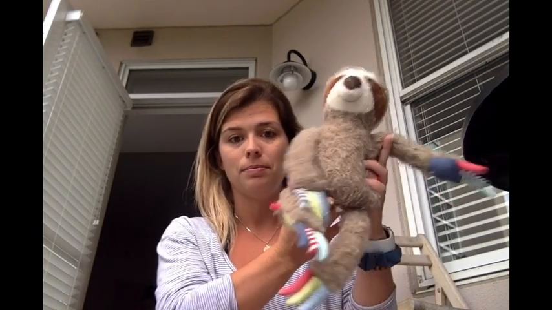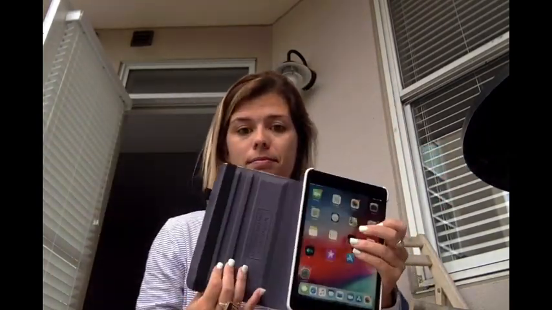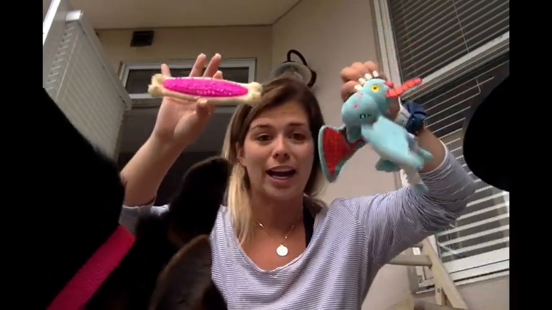So I have my sloth stuffed animal. I have my iPad. And since I don't have a lot of toys at my house, I used Boo's toys instead. So I have Boo's dog bone and her dragon. Okay? They're really cute. And right now she's trying to take them all away. But that's okay. Boo, sit.